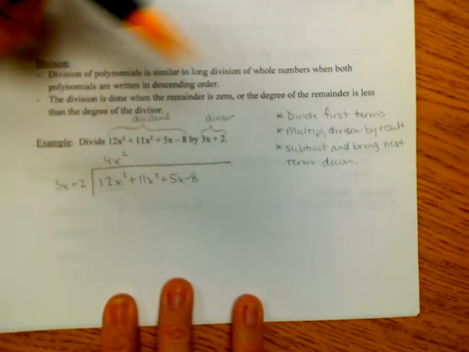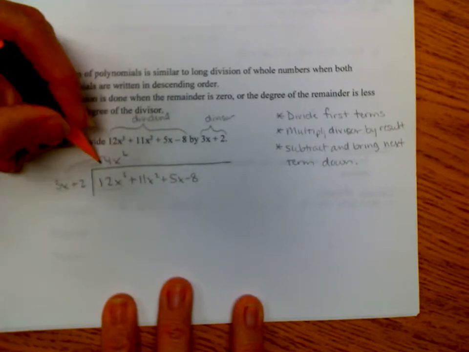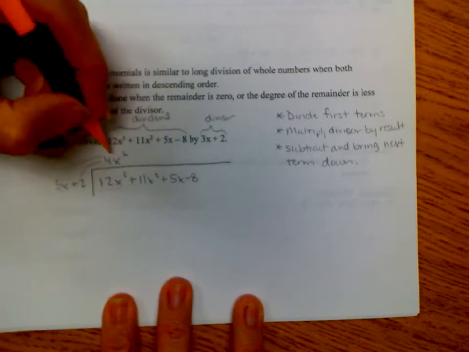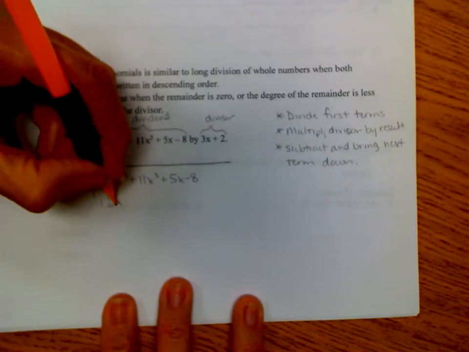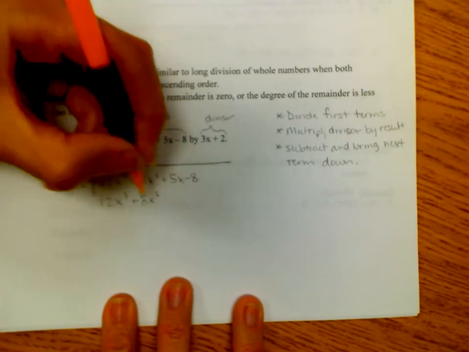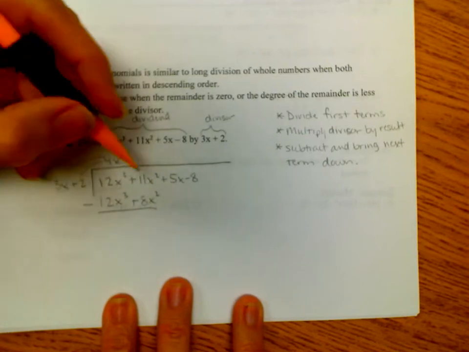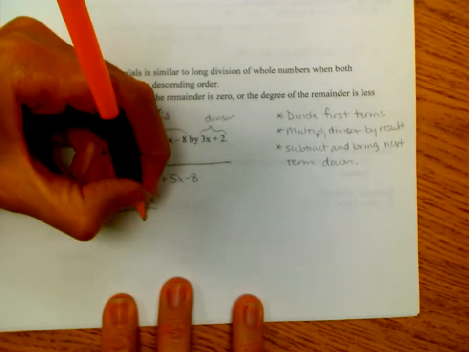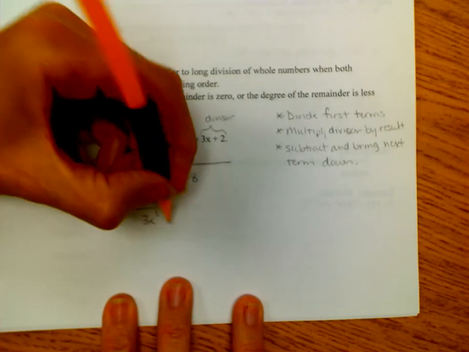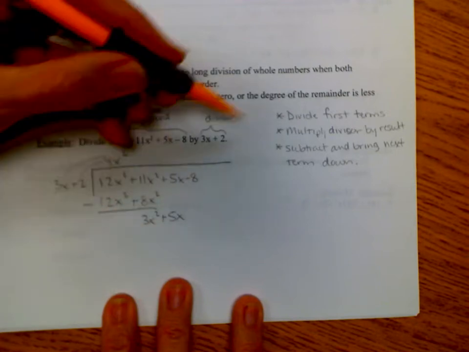The second step is we are going to multiply our divisor by this result. It is just the distributive property. So 4x squared times 3x becomes 12x cubed, and 4x squared times 2 becomes 8x squared. Then from there, we will subtract. Those will cancel themselves out. 11x squared minus 8x squared leaves us with 3x squared. Then we will bring the next term down. And then you start the process over until you get to a point where you can no longer divide the first terms. So from here, I will start again.